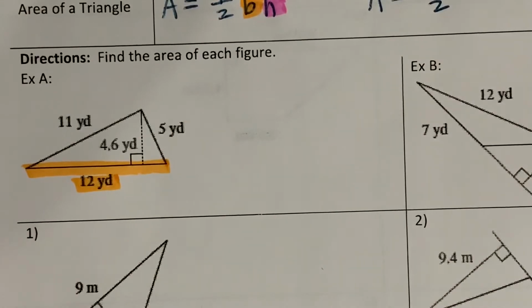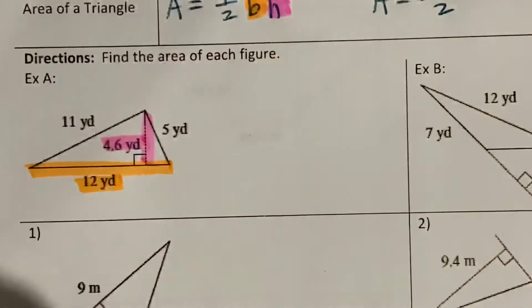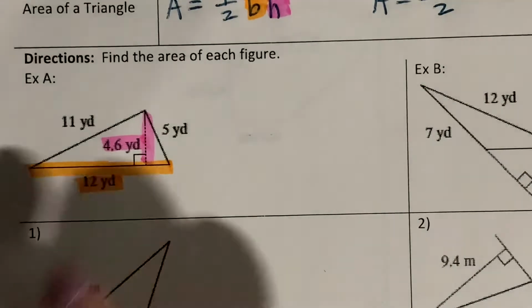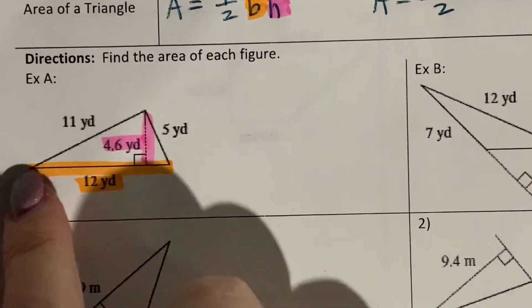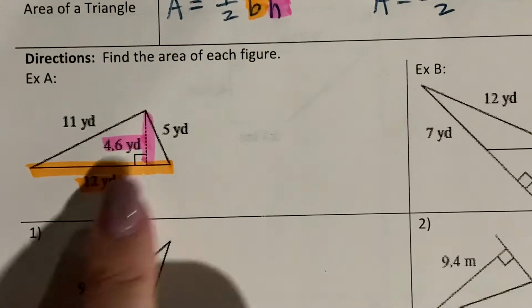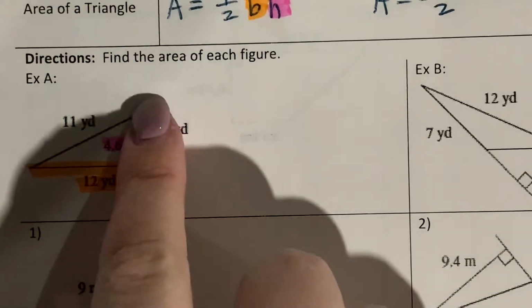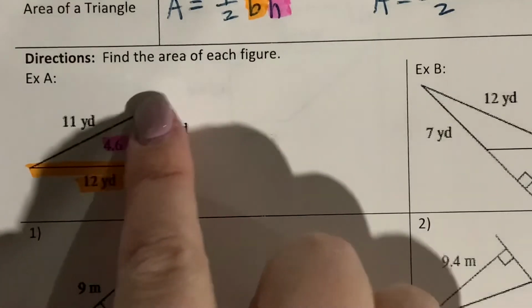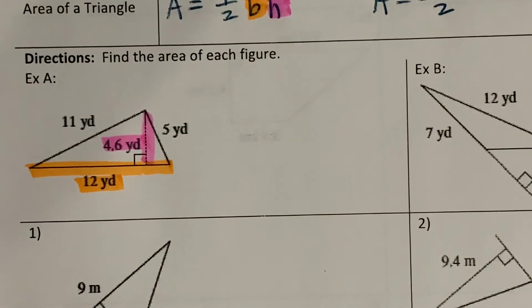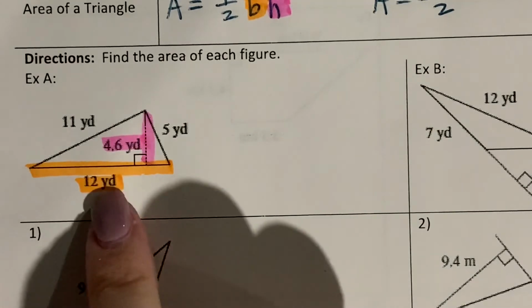And then the other side that's forming the 90-degree right angle would be right here, the 4.6 yards. That's going to be my height. Notice I do have other dimensions on this triangle, and I'm not going to need to use them. These are just other side lengths, right? There's 3 sides in a triangle. So 11, 12, and 5 yards, those would be if I was adding up the perimeter or the distance around the triangle. But for my area, I'm always doing 1/2 base times height.